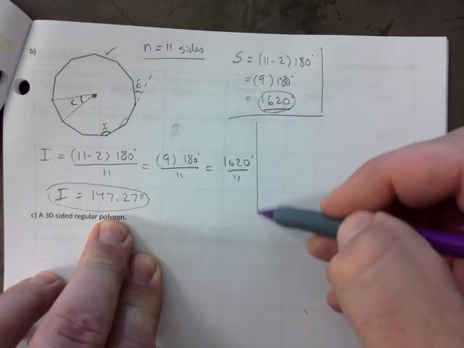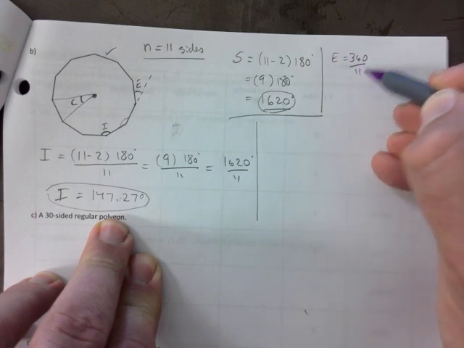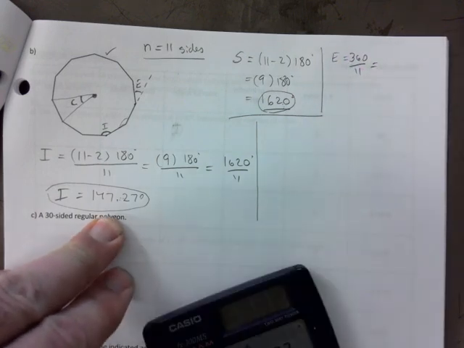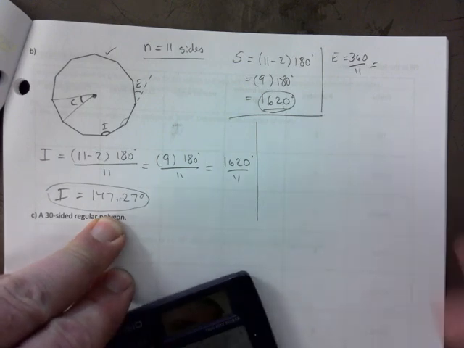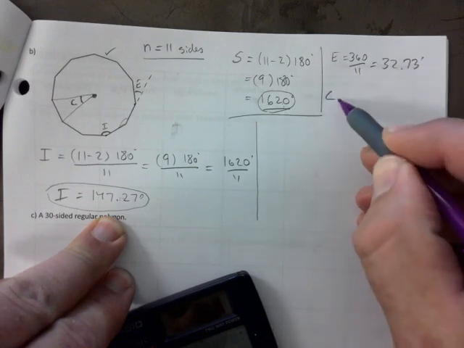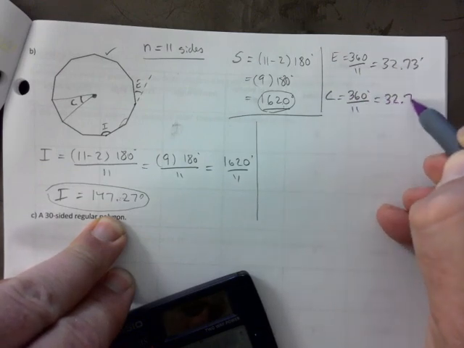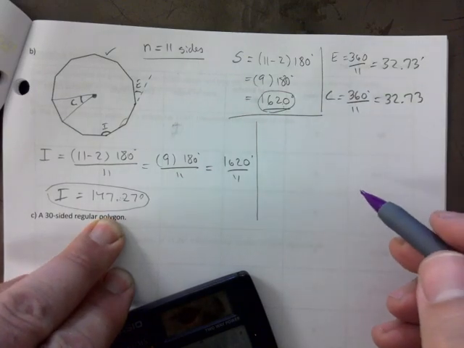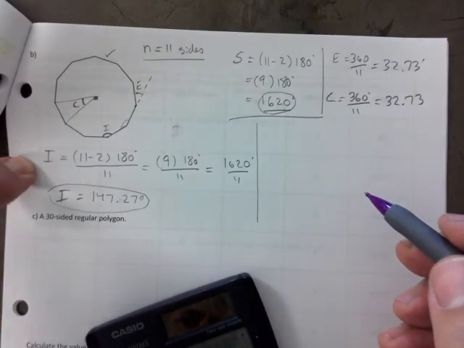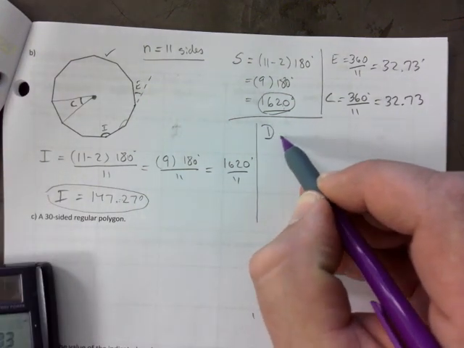Okay? Let's do exterior. That's 360 divided by 11. That is 32.73. Central angle is the same thing, 32.73. I've done S, I, C, E. This is the D, guys, okay?